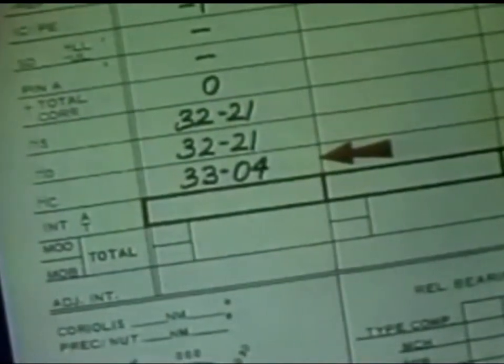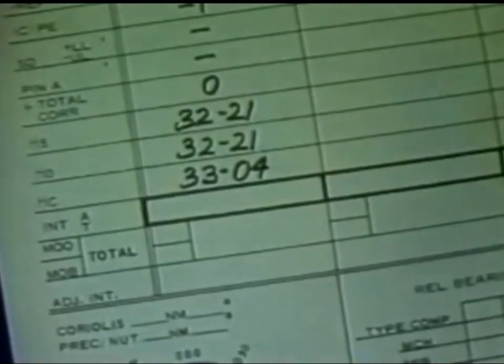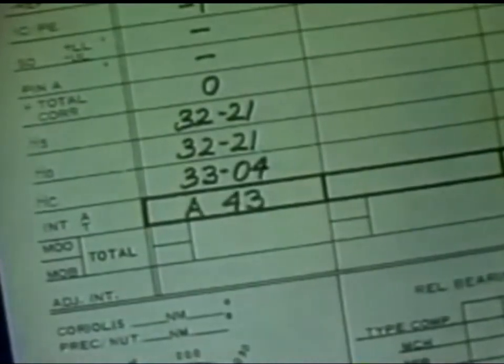HO is 32 degrees, 21 minutes, less than the HC of 33 degrees, 4 minutes. So you are away from your assumed position. When you subtract HO from HC, you find a difference of 43 minutes, or you are away 43 nautical miles.